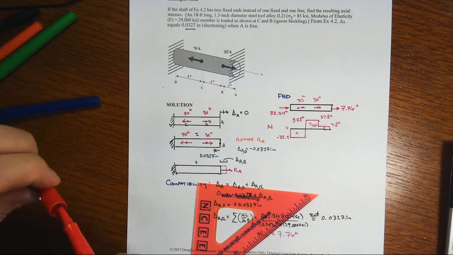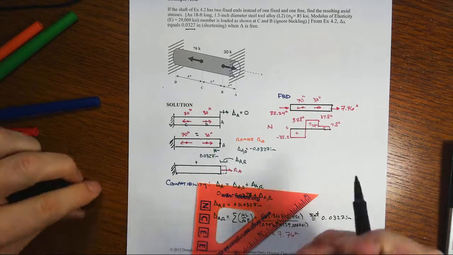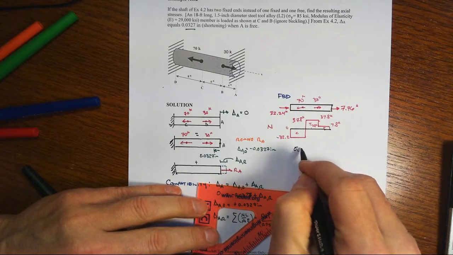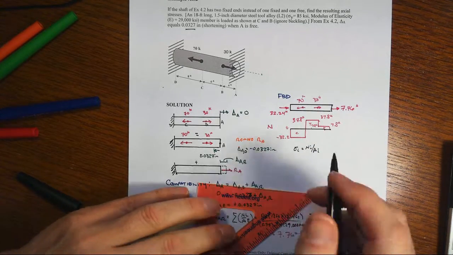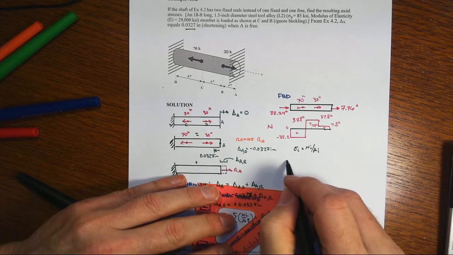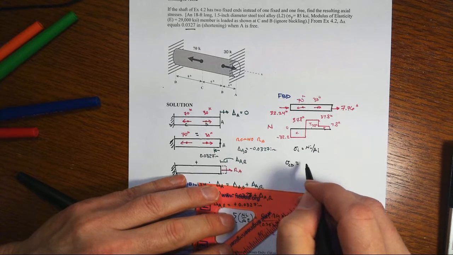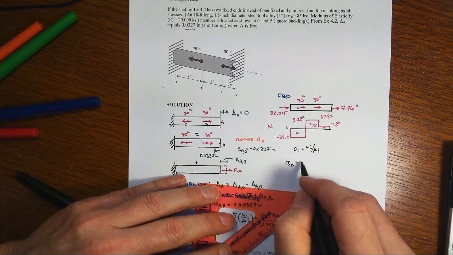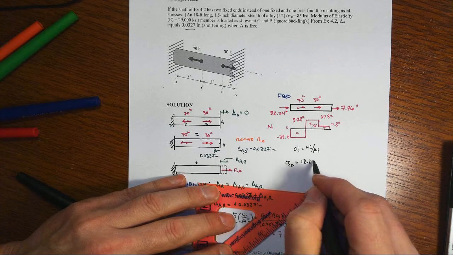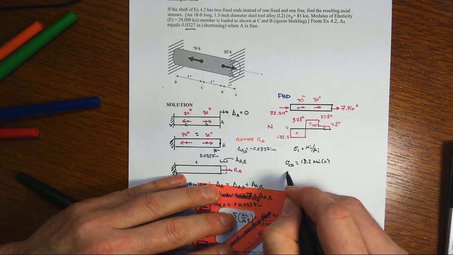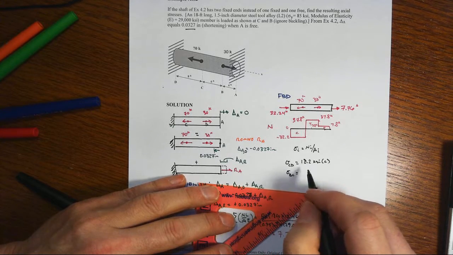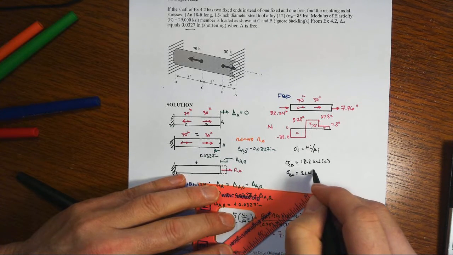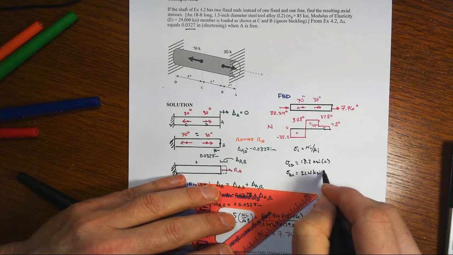From this you can calculate the axial stress in each segment. Sigma is going to be Ni over Ai, and of course A is the same in every one. You'll find in the CD segment that it's 18.2 KSI in compression. Sigma in the middle segment will be the largest absolute value that we have, 21.4 KSI in tension.